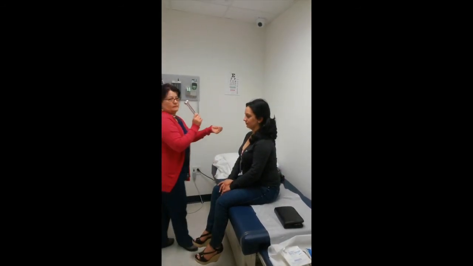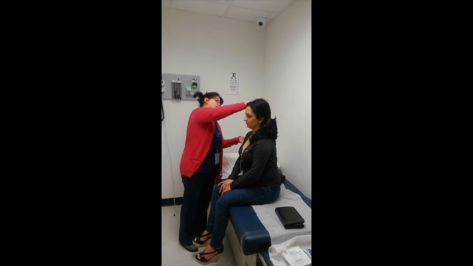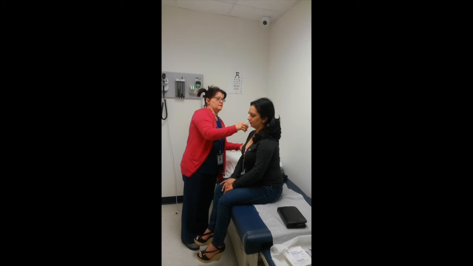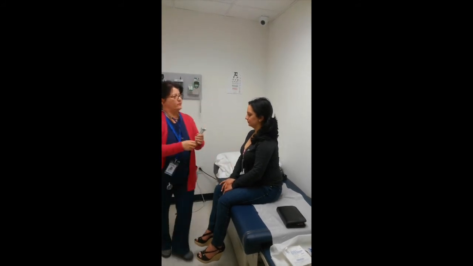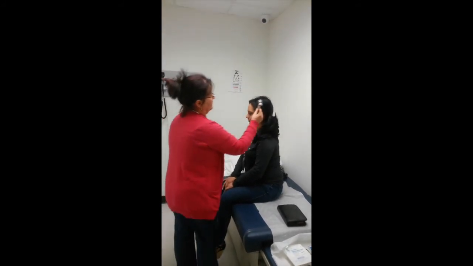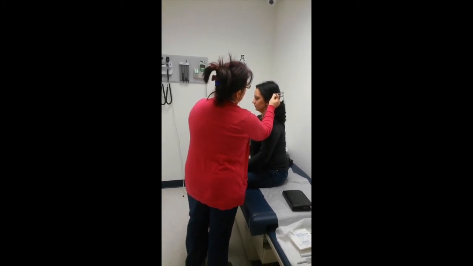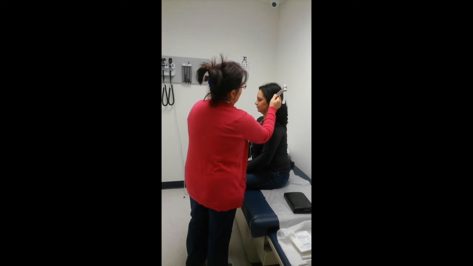And the Rinne test. Let me know when the tuning fork vibration cannot be heard. Place the base against the mastoid bone. Are you no longer hearing it? Then place the tuning fork in front of the patient's ear. I cannot hear. Thank you.